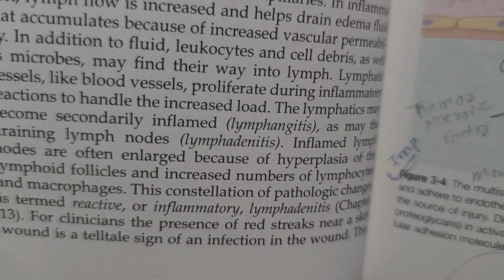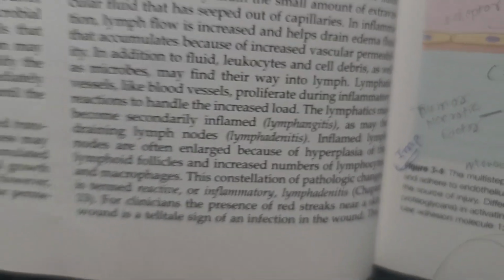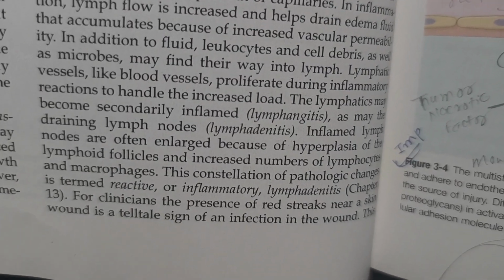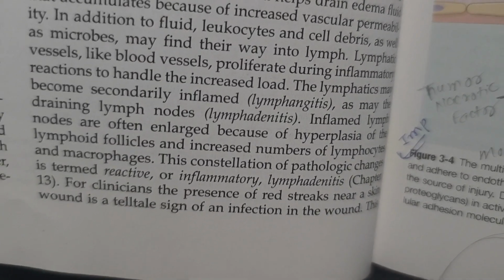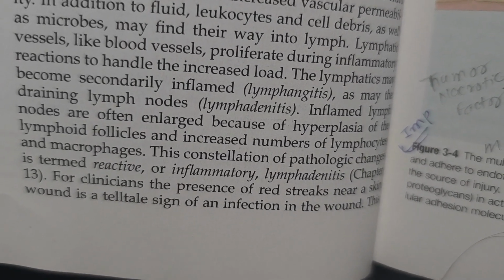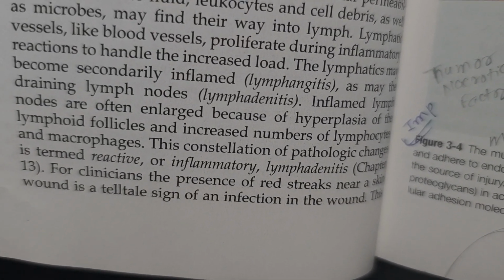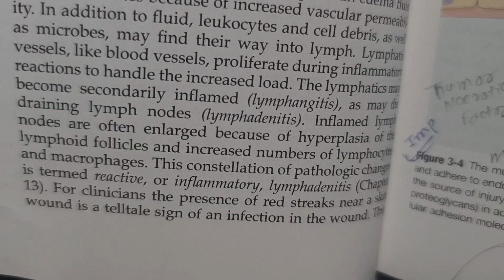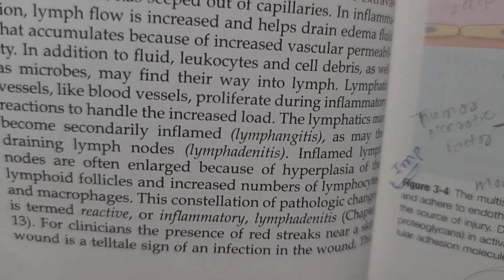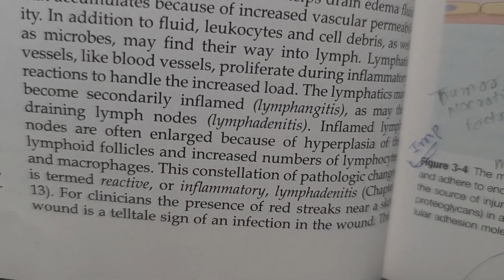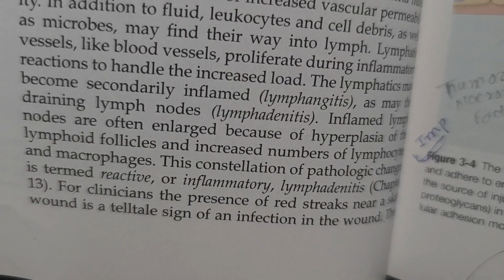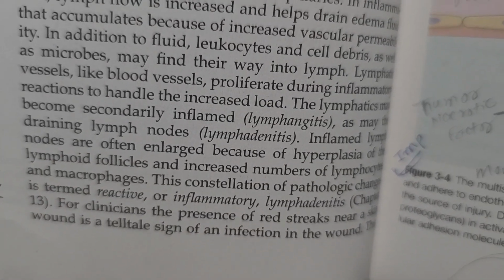So, as the flow through the lymph increases, there is an increase in the handling load. So, there is secondary inflammation of lymphatics, which is referred to as lymphangitis, or maybe the draining lymph nodes, called lymphadenitis.